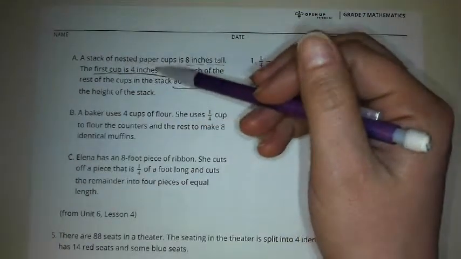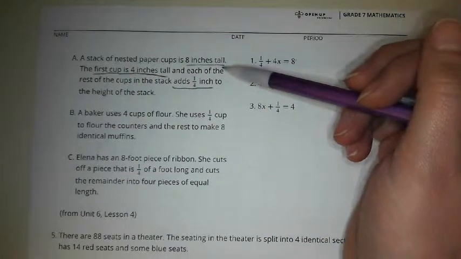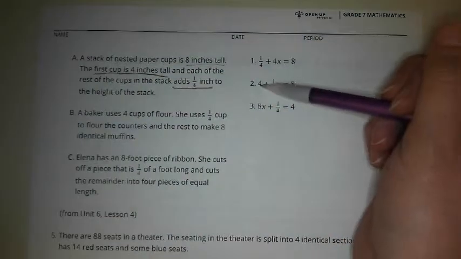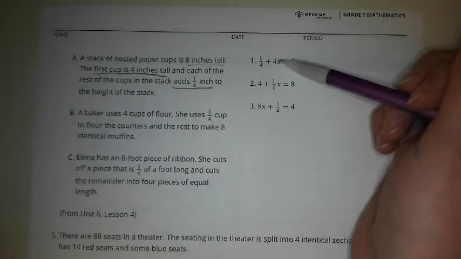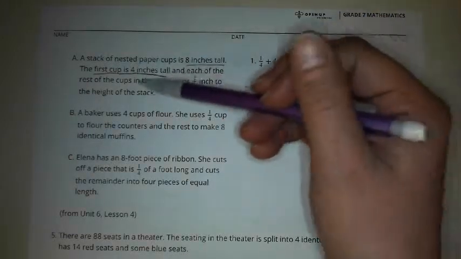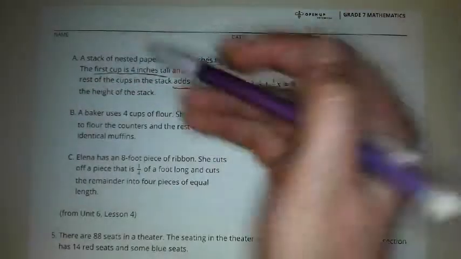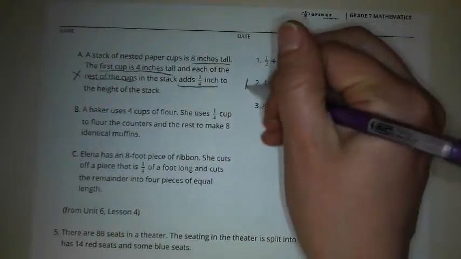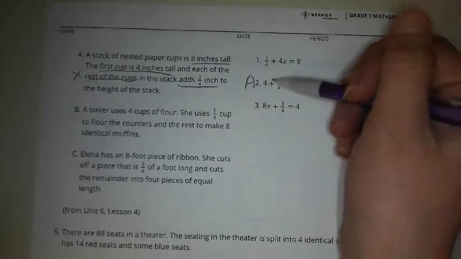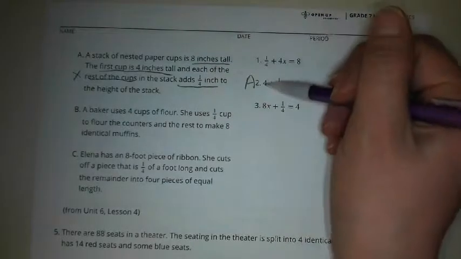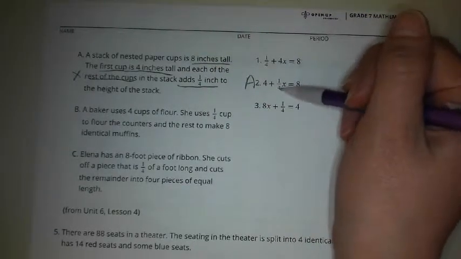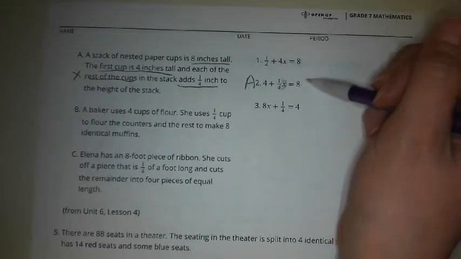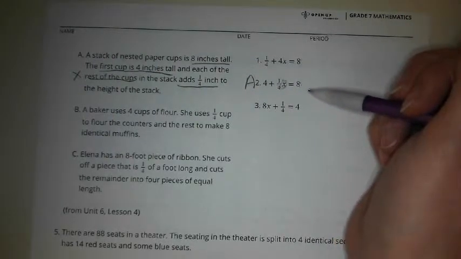The first cup is 4 inches tall. Well, that tells me a height. This tells me a height. This tells me I'm multiplying by something. And each of the rest of the cups in the stack, I don't know the number of the rest of the cups, so that's my unknown. So A would match with 2. So I have my 4 inch tall cup, then I add a 1/4 for the rest of the cups, and I don't know how many cups I have, and the total equals 8.